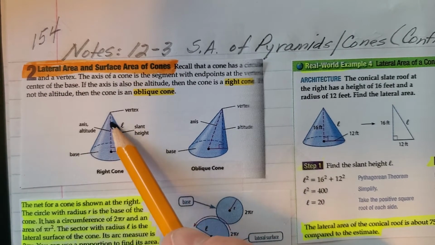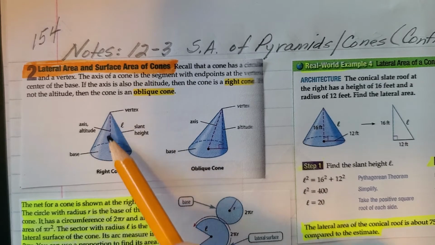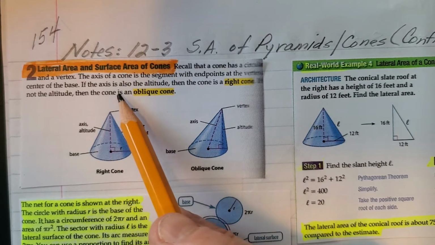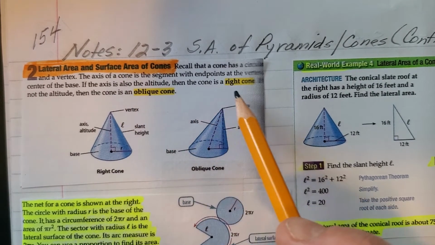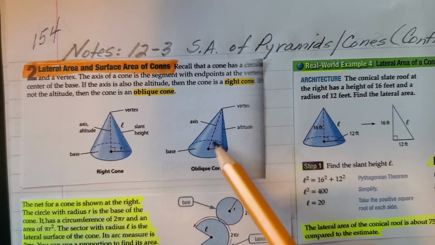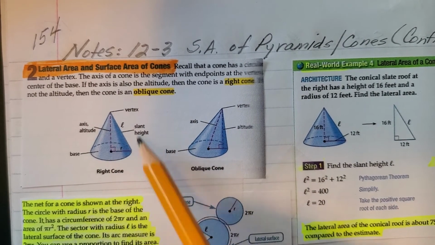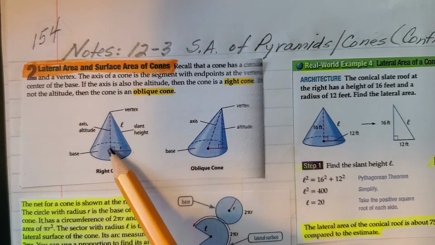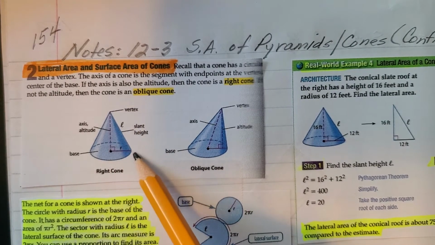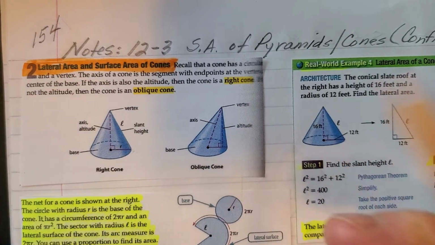Here is your altitude, from the vertex to the center of the base. If the axis is also the altitude, then it's a right cone. If not, it's oblique. You can see the slant height, the altitude, and the radius.